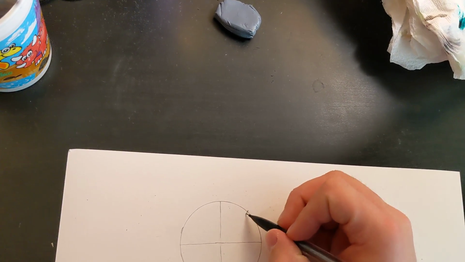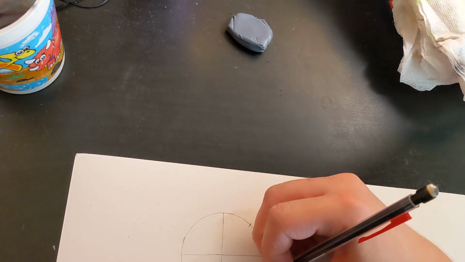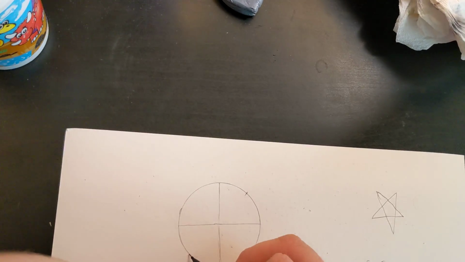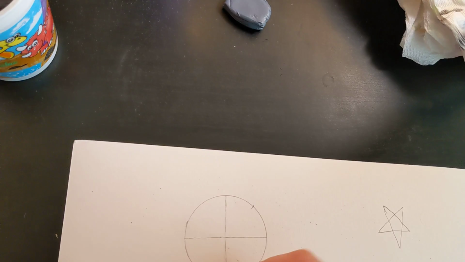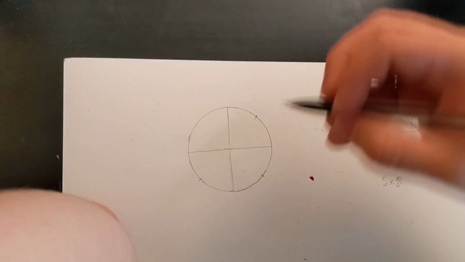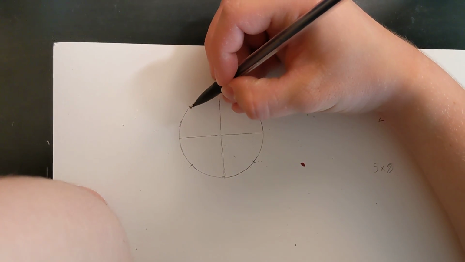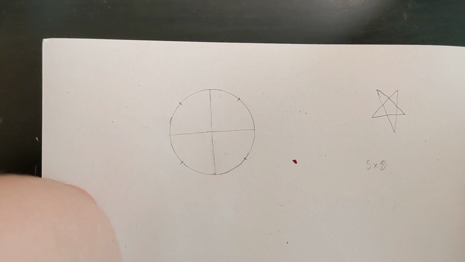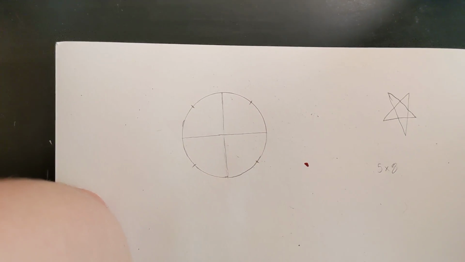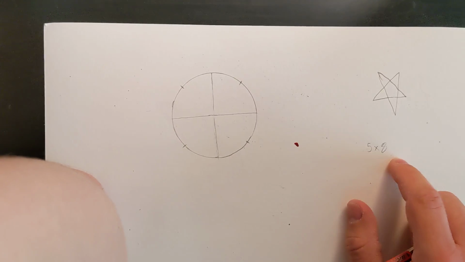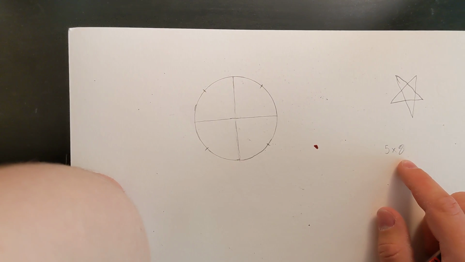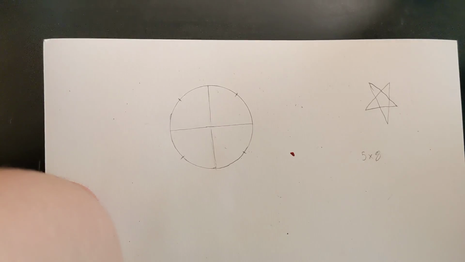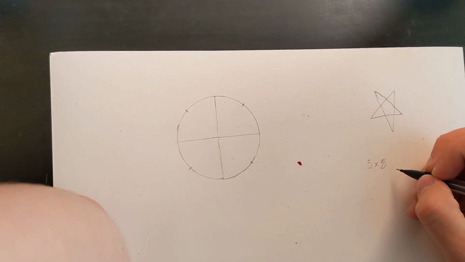Just put some little lines, the half marks within each quarter. There we go, that's about right. So 5 times 8, that's 40. You may also choose to divide it even further.